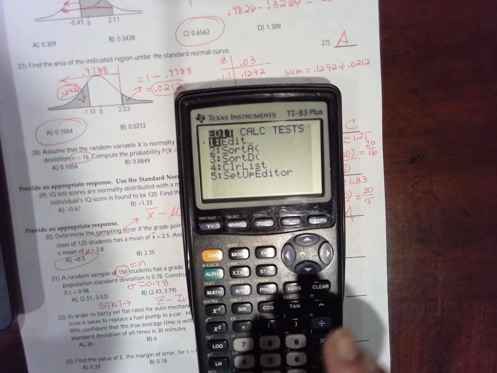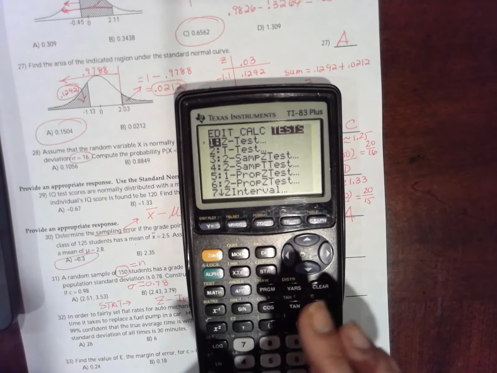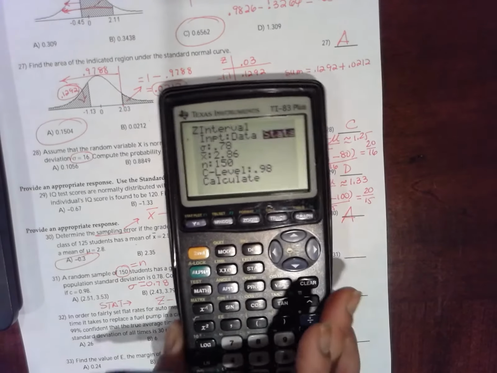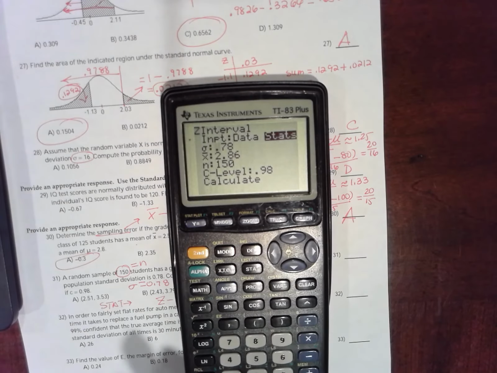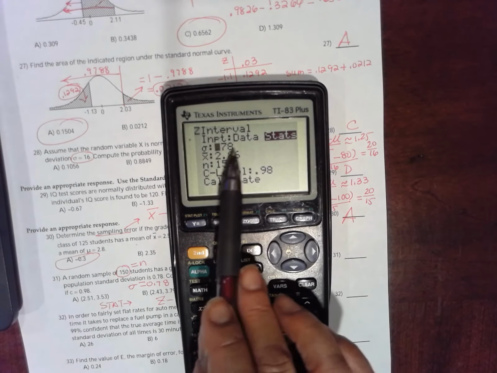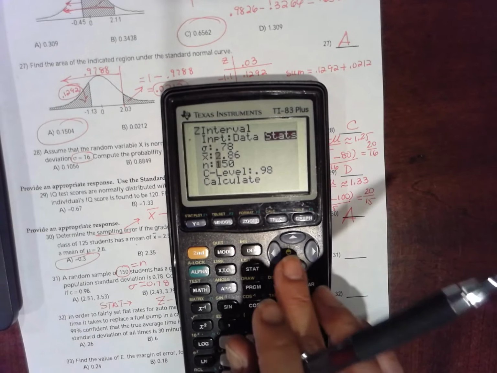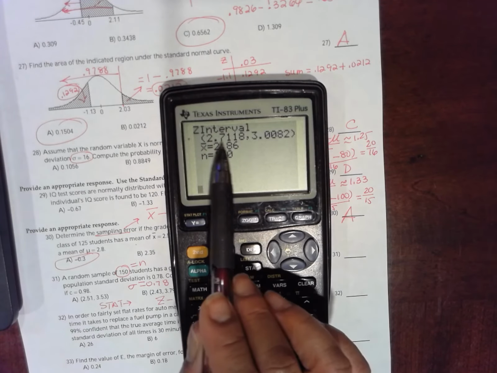Press the stat key, then you move over to test, and you will choose number 7 for the Z interval. And here you have to make sure that you use the stats. You choose the stats that must be selected. And then fill in all the information that is there, and when you calculate it, it will give you the Z interval right here. So that is letter C.